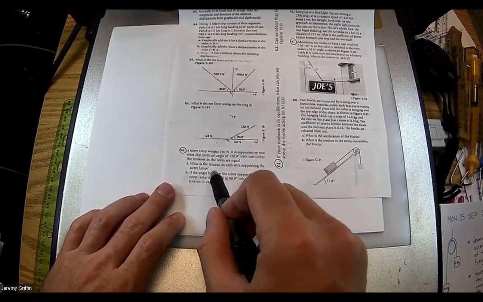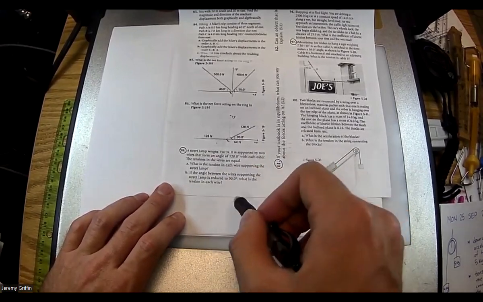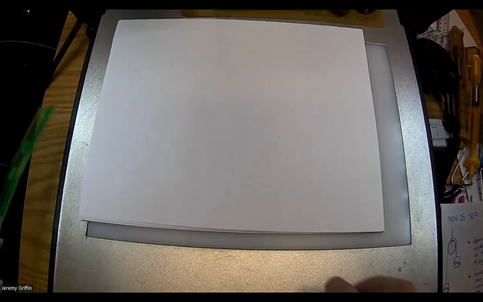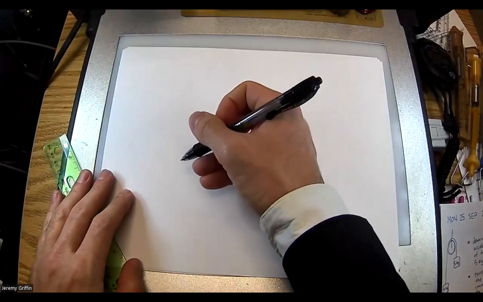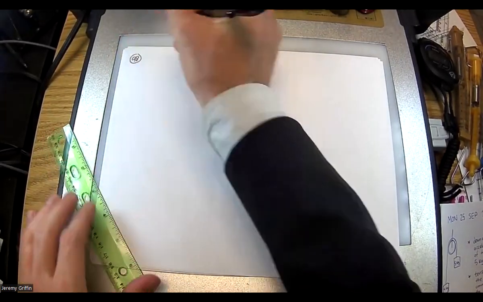Right? And there's a follow-up question that says, well, what if you change that angle to 90 degrees? Then what would it be? So let's do the first one first, and then we'll go change the angle and see what happens. So number 98.